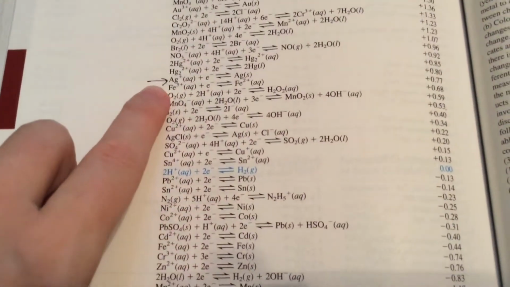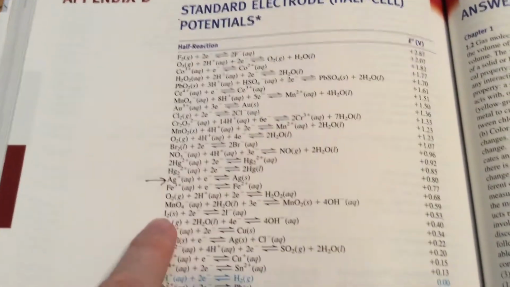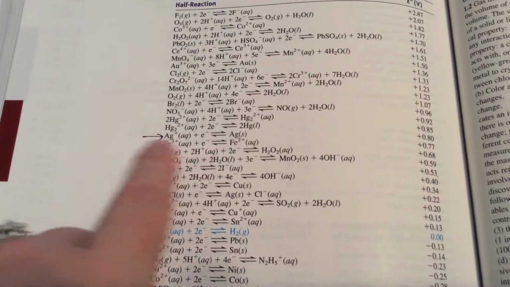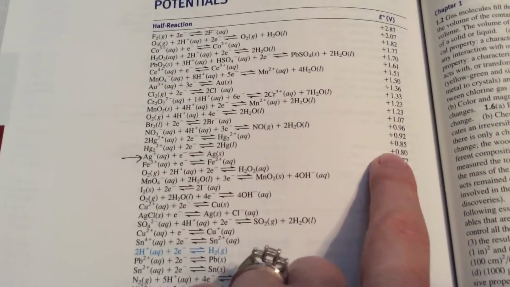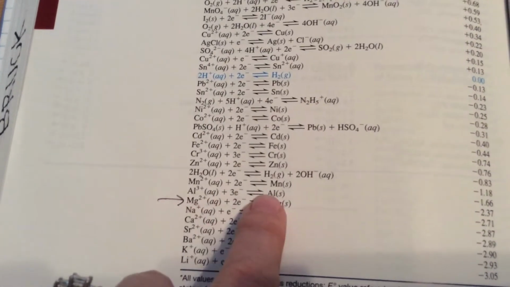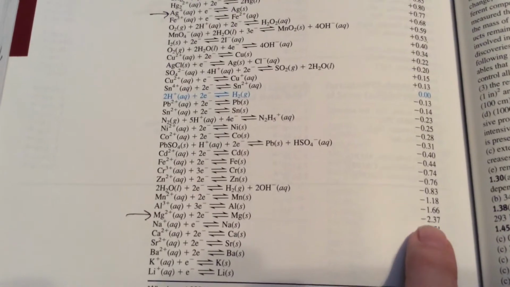So let's look at our table. This is just from the textbook here. Every textbook's probably got one of these. If you don't have one in your textbook, you can just look it up on the internet. So there's Ag+. Now remember, these are reductions. Everything is written as a reduction, so even if it's an oxidation, you've got to find it as a reduction. This is the reduction, and its value is 0.8. And then here is the oxidation. Remember, it's written as a reduction. Its value is negative 2.37.